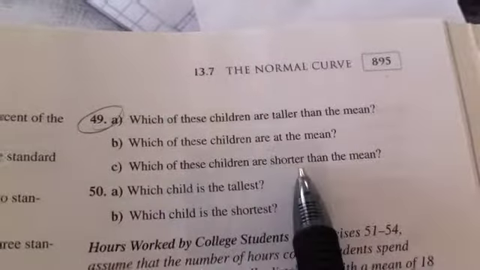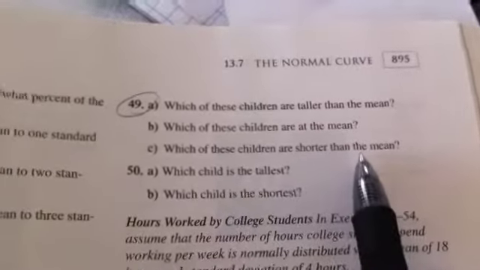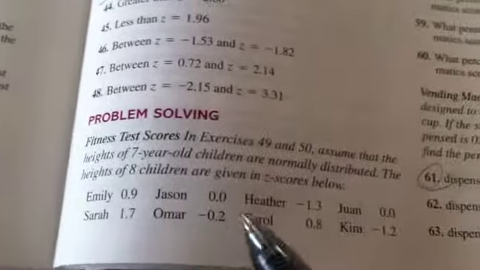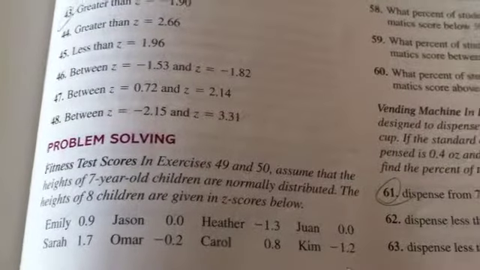And which of the children are shorter than the mean? Anyone with a negative z-score. So negative z-scores, Omar, Heather, and Kim.